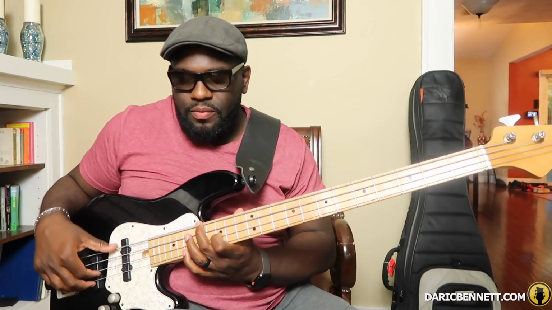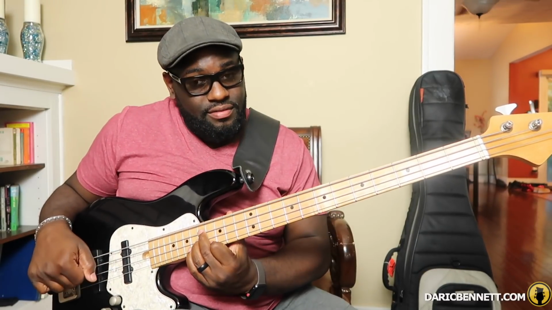Let's do it again. 2, 5, 1. Okay, so far we have root position, first inversion, and second inversion. So we have root position, that's all root position. Now first inversion. And you should hear that chord progression, or at least the root notes, in your head.